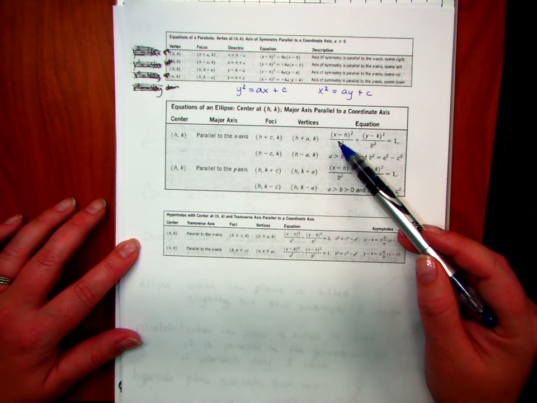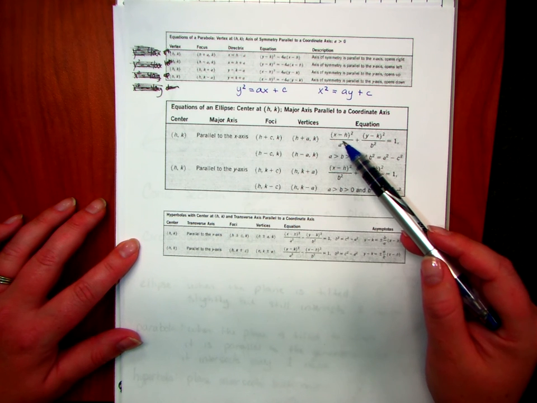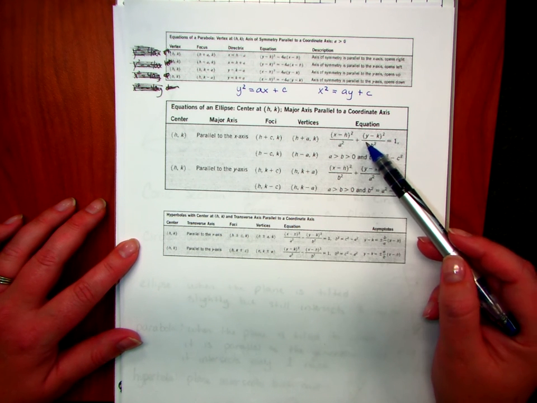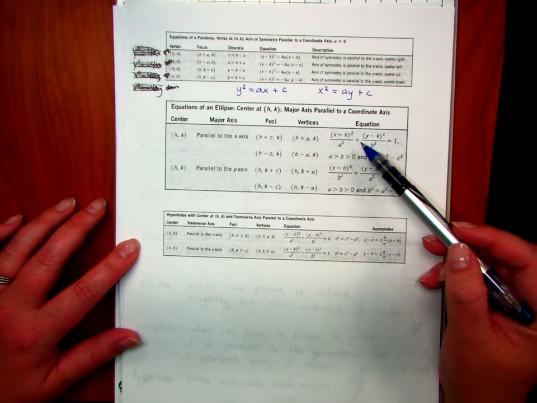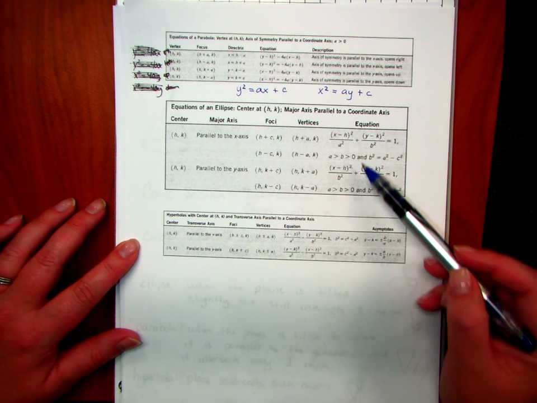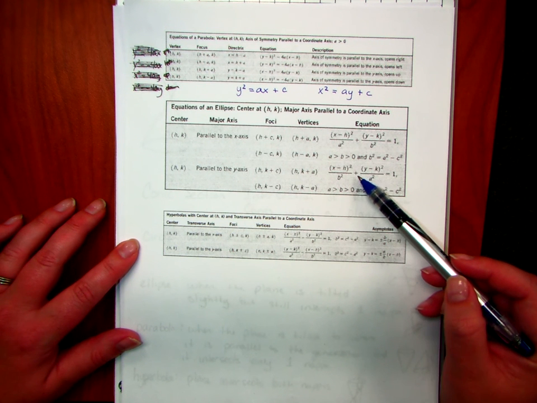But if I were to multiply all this out, I'd have a quadratic with the x's, and I'd have a quadratic with the y's. And what's really important here is there's a plus sign in between these two fractions.